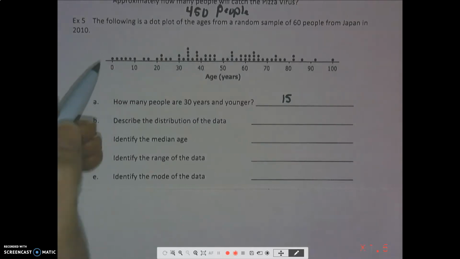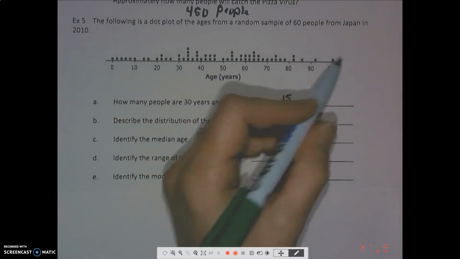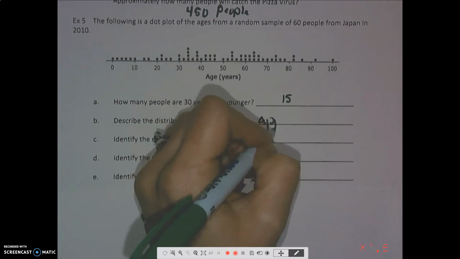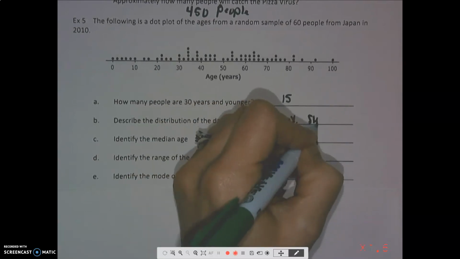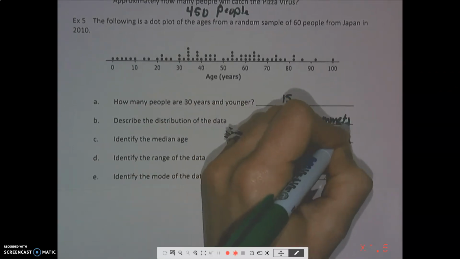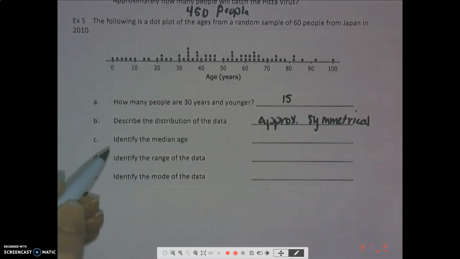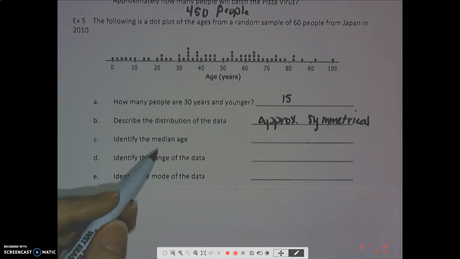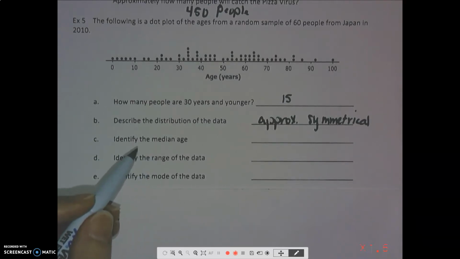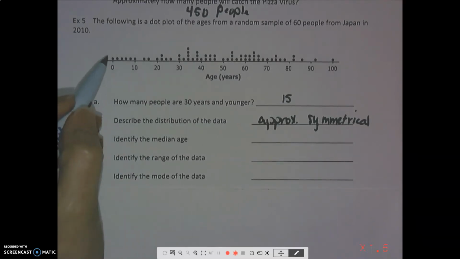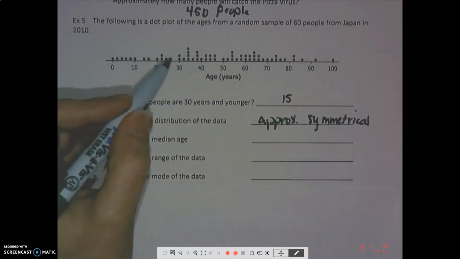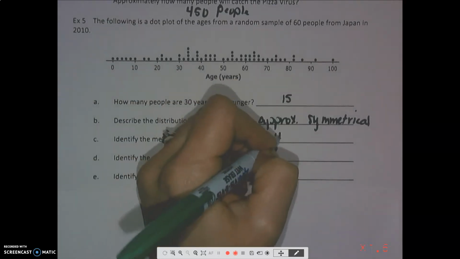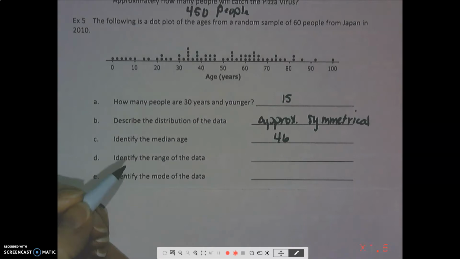Describe the distribution. So this goes up and comes back down. So we're going to say this is approximately symmetrical. Identify the median age. So we need to find the age that is in the middle. There are 60 people. So we're looking for the 30th dot. So you could either cross off from left and right, or you could count to where the 30th dot is. And that is going to be 46 years old.